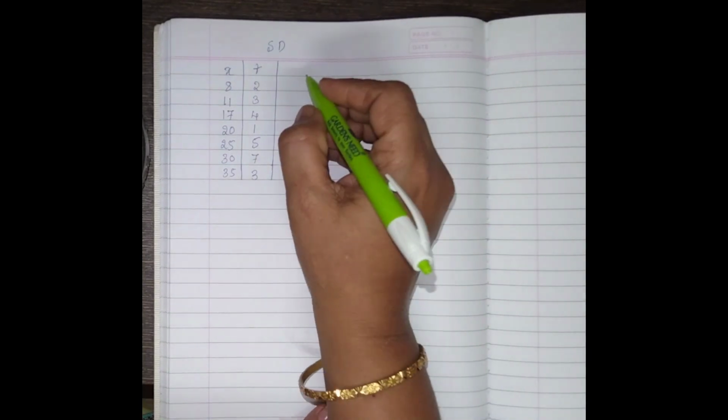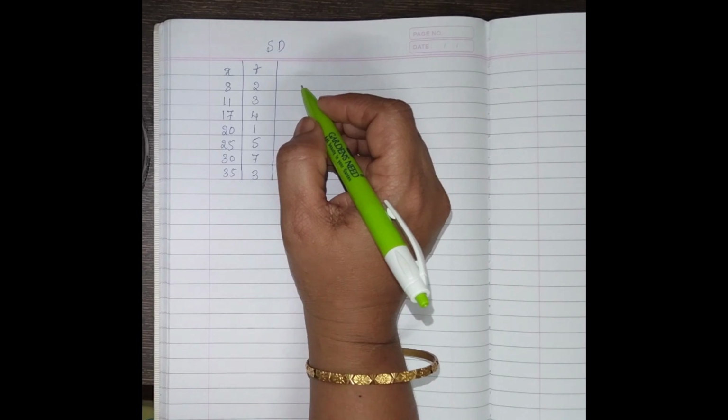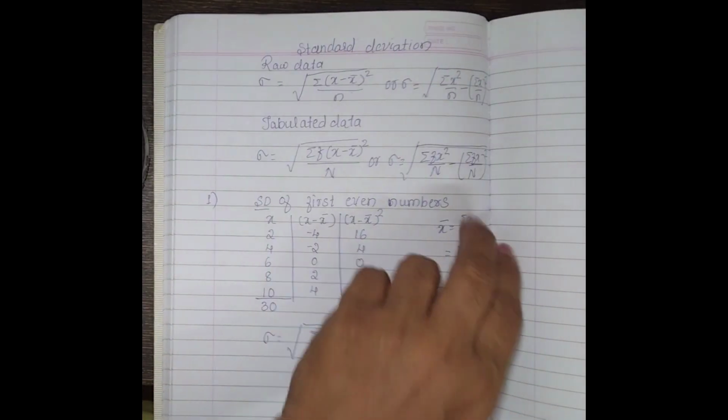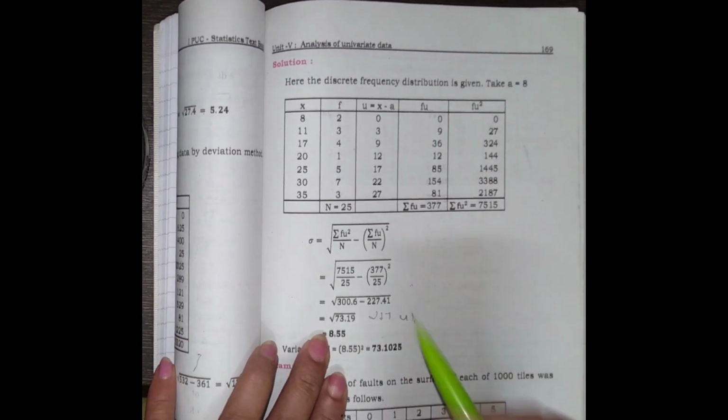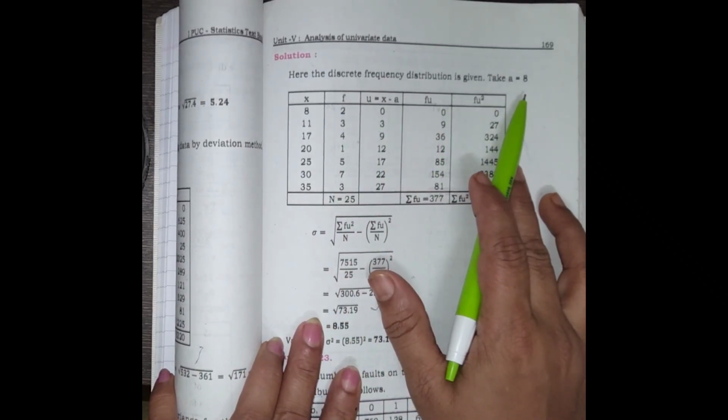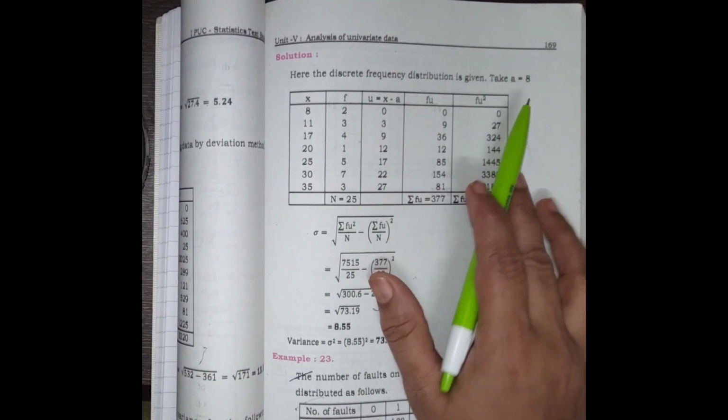Then you either use this formula or this formula. In the textbook they used a discrete frequency distribution, and they considered a equals 8. If they are asking directly, you can use it directly. However, you are using a calculator, and if they are not mentioning either step deviation or direct method, you can take it as direct only.